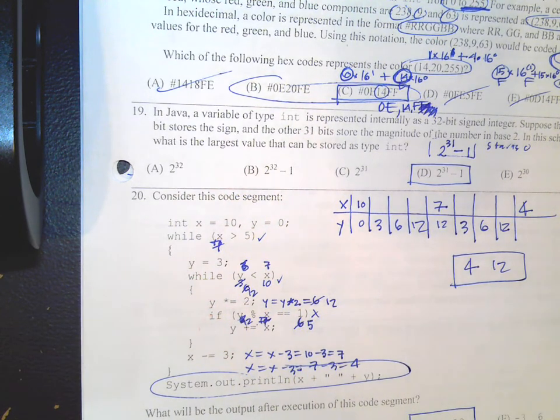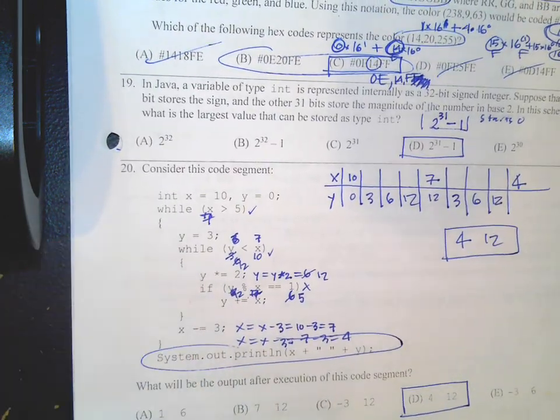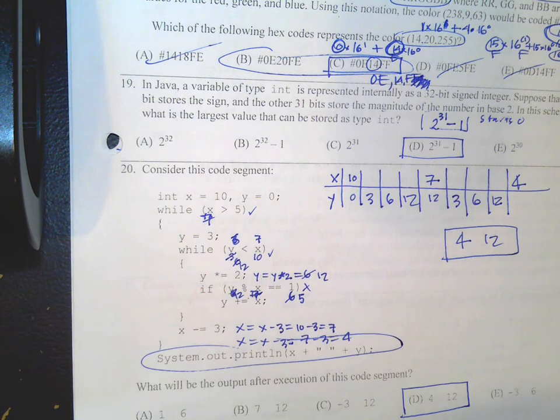So there's a bit to try and keep track of here. These values are changing. You have to follow the code. I mean, these are challenging. I don't know how you pull this off without writing stuff down. Even writing stuff down, I was struggling.